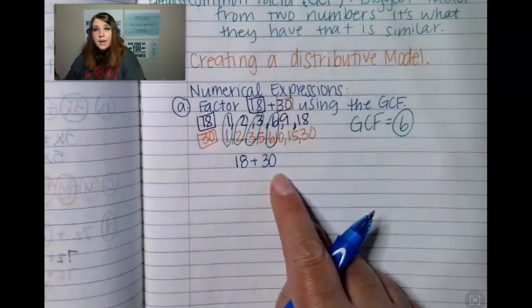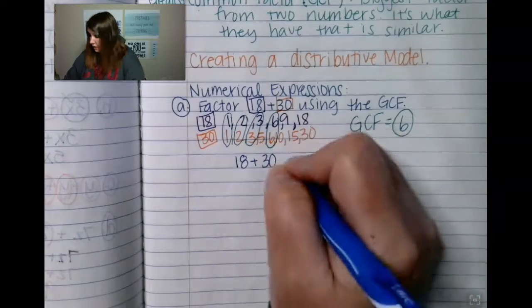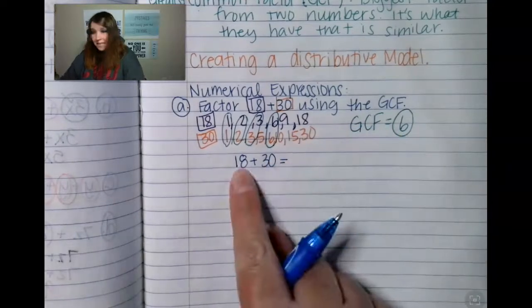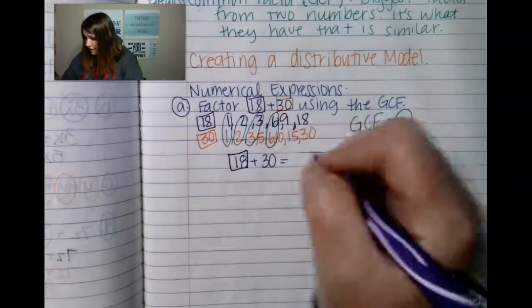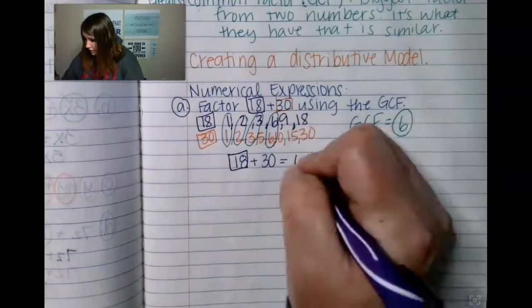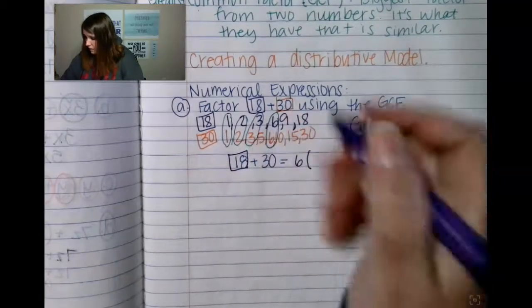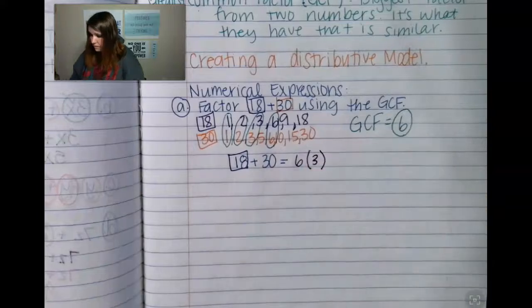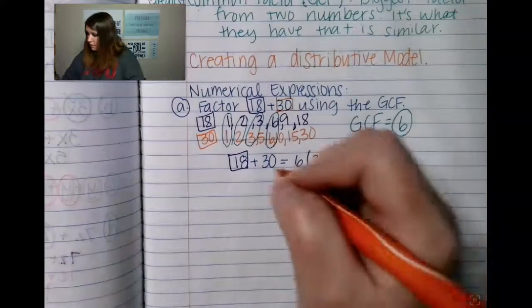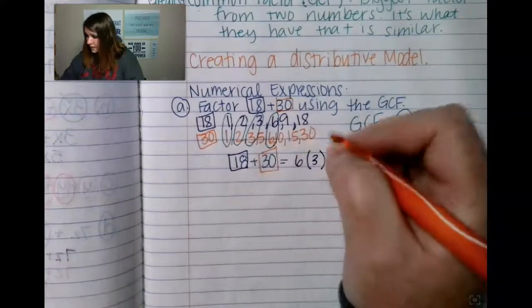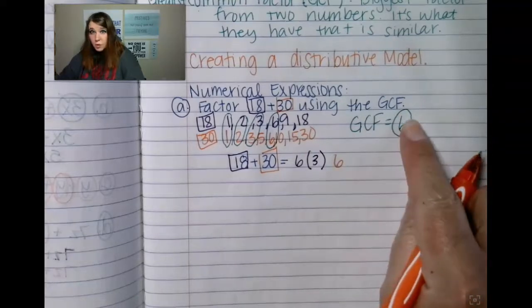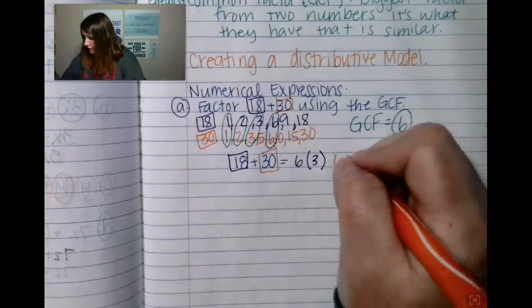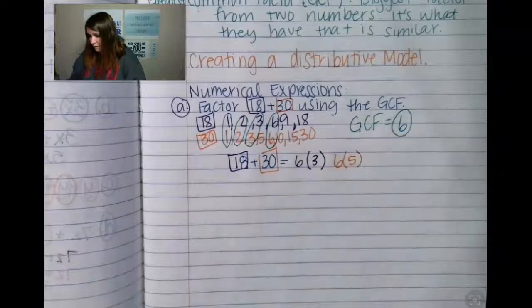We're going to create a distributive model. So in order to get my 18, I did 6 times 3. To get 30, I did 6, because 6 is my special number, it goes first, 6 times 5.